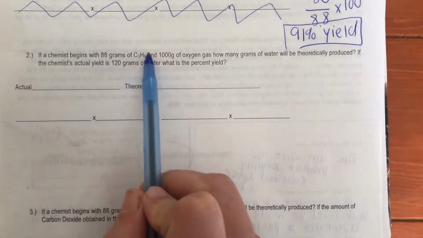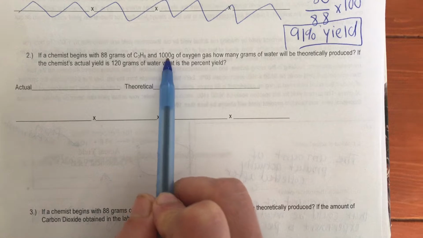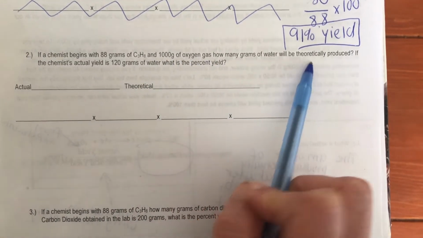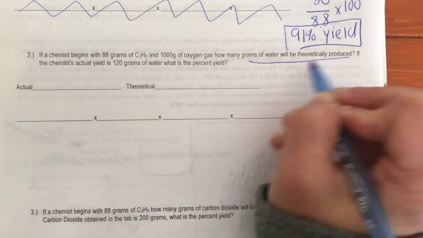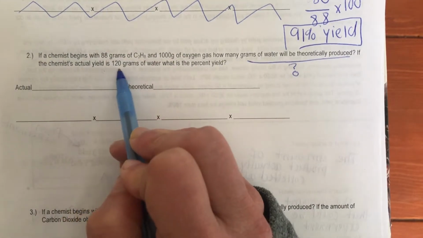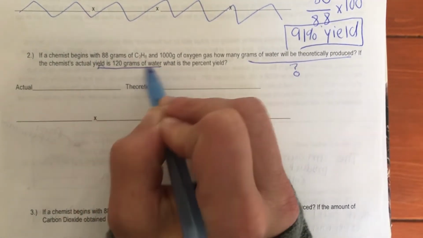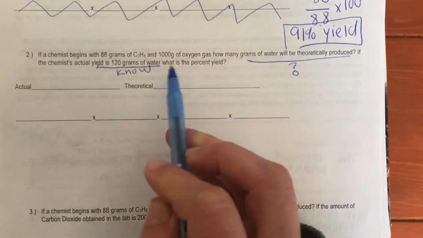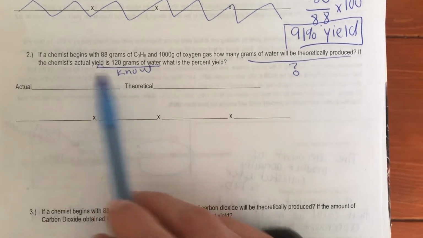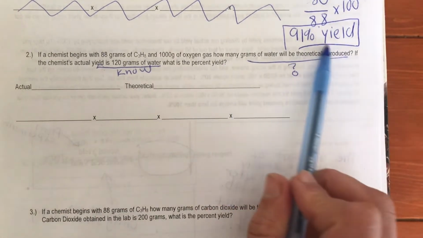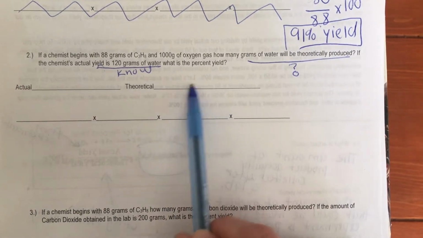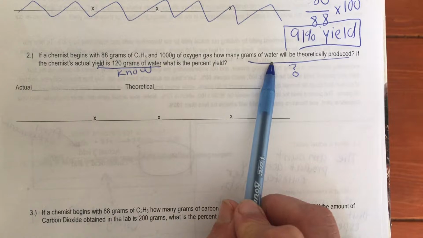If a chemist begins with 86 grams of C3H8 and 1,000 grams of oxygen gas, how many grams of water will be theoretically produced? If the chemist's actual yield is 120 grams of water, so we know this, what is the percent yield? So what we're trying to figure out here is how many grams of water would theoretically be produced. So this time we were not given our theoretical yield. We have to figure it out.